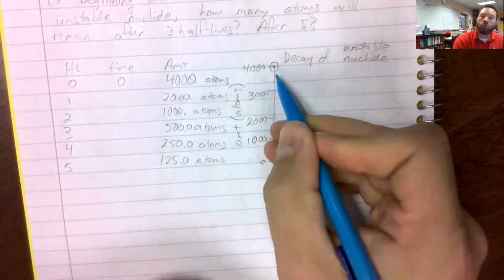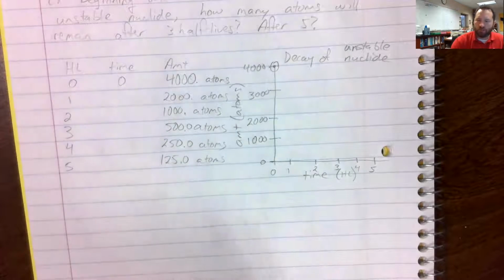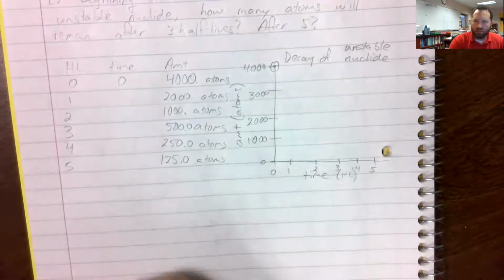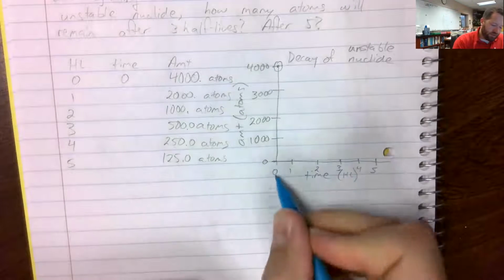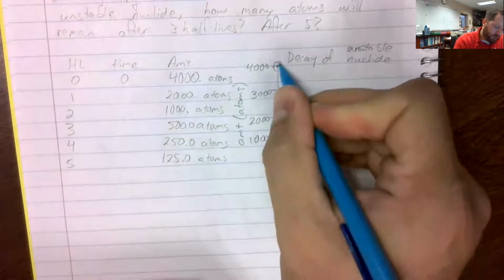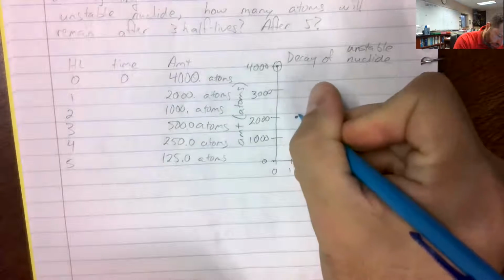Now let's go ahead and plot our data now. Always make sure you're circling your points. When we draw a line through them, which we will in just a second here, sometimes your points get sucked up by the line. You don't see them anymore. I want to see your data points. Circle your data points. So at time equals 0 or 0 half-lives, we had 4,000. After 1 half-life, we're already down to 2,000.